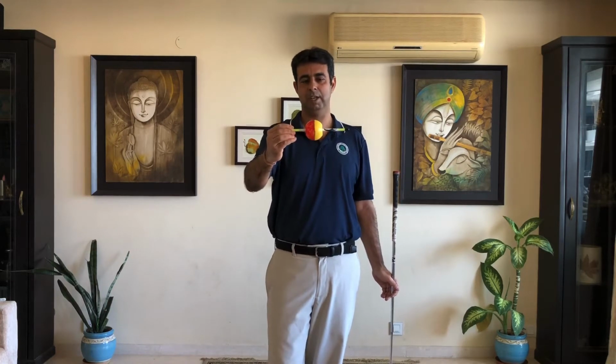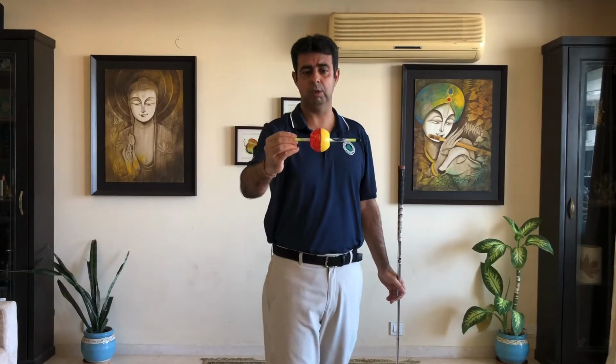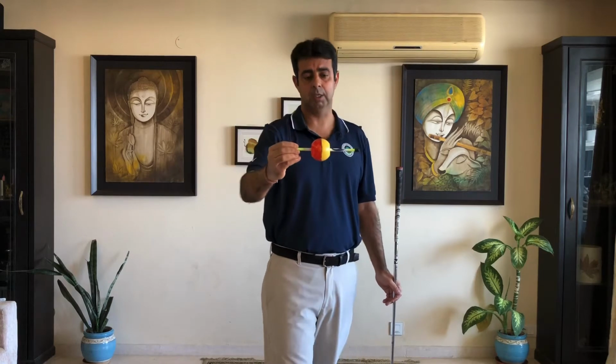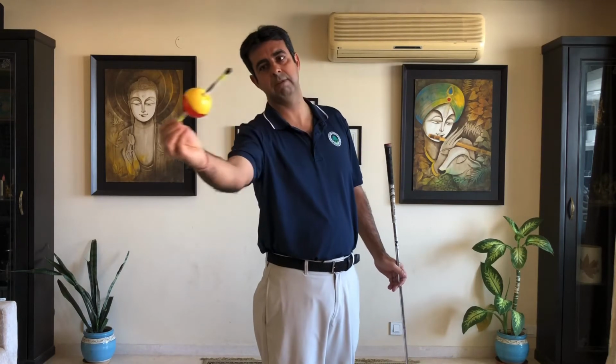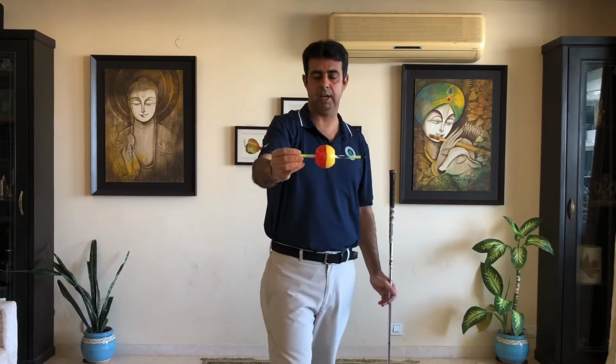Now, I've got this model, a little alignment stick, and we've got my son's little plastic ball, which we've colored yellow and red on either side. Imagine that the camera where you're watching me from is the target. I would like to hit this ball absolutely straight and going this way. But imagine this to be an aeroplane. If the aeroplane tilts this way, this ball is going to curve that way. If the aeroplane tilts that way, this ball is going to curve towards my left side, right?